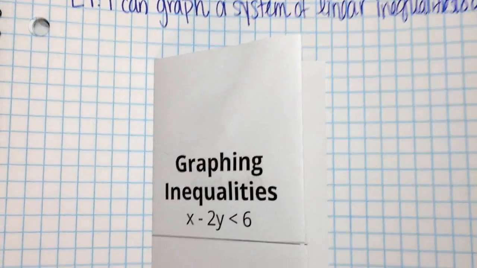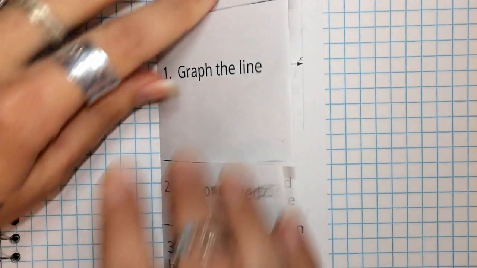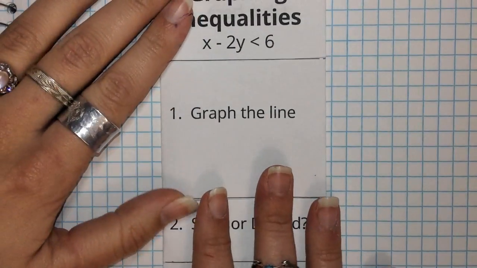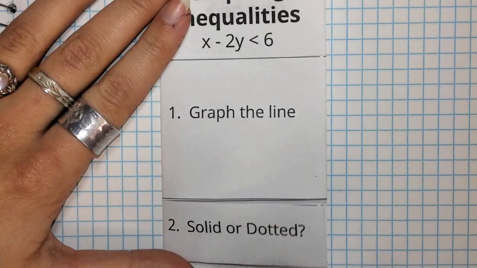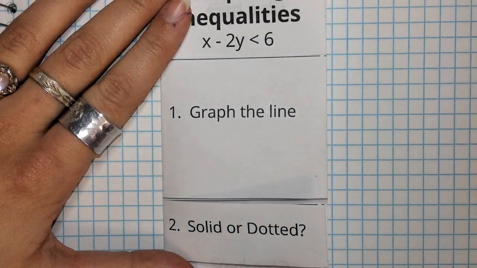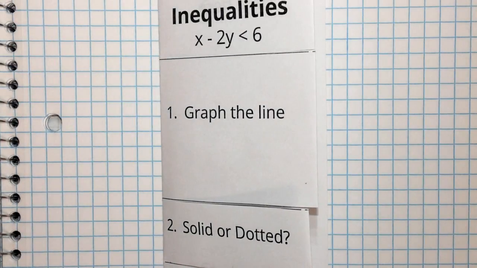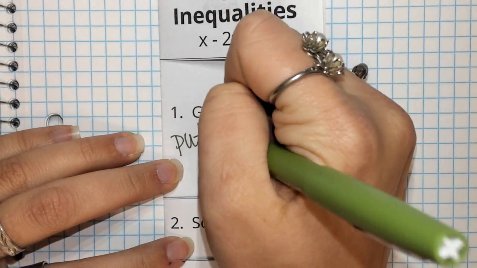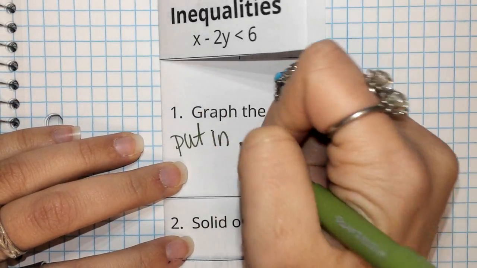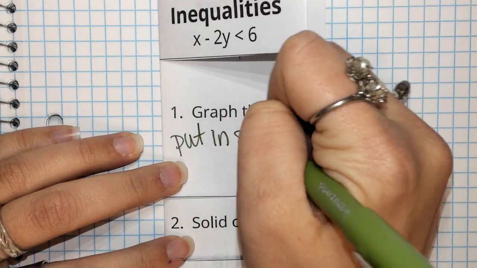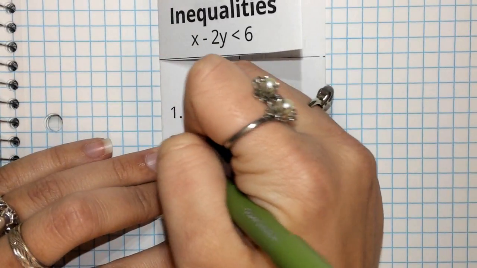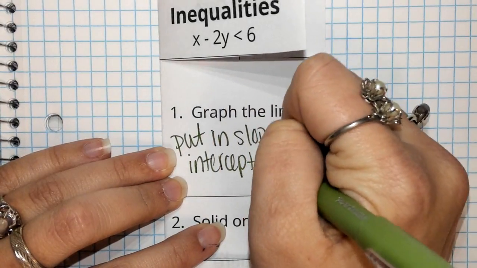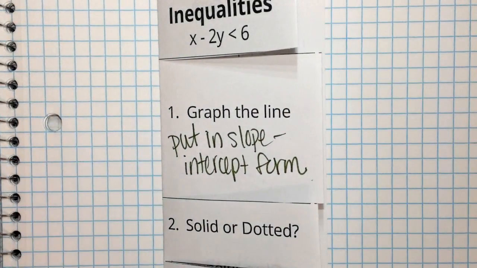Alright, so the first thing we have to do is graph our line. Now, when we're graphing any line, regardless of if it's an inequality or equation, what form do we want it to be in first? Good. So put it in slope-intercept form.